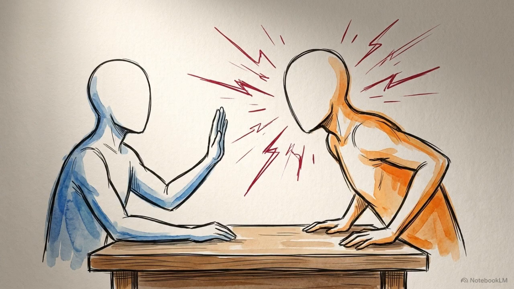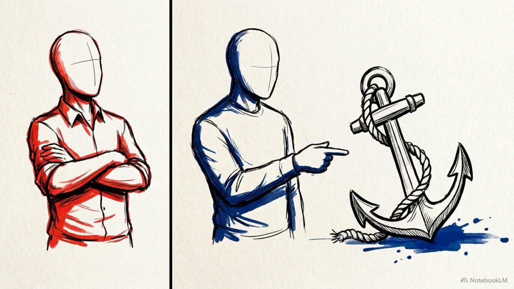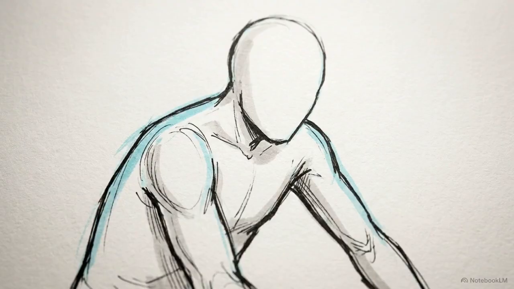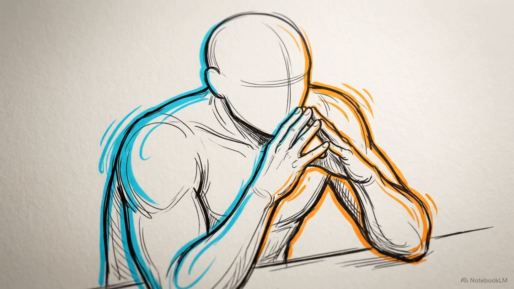Summarizing someone else's intent using your own words, or paraphrasing, subtly replaces their meaning with yours. This creates friction. As this graphic shows, paraphrasing relies on your words, causing friction. Backtracking requires restating their key points using their exact words. Repeating their exact vocabulary acts as a psychological anchor. It proves you are actually listening, and it validates their perspective within their own model of the world.